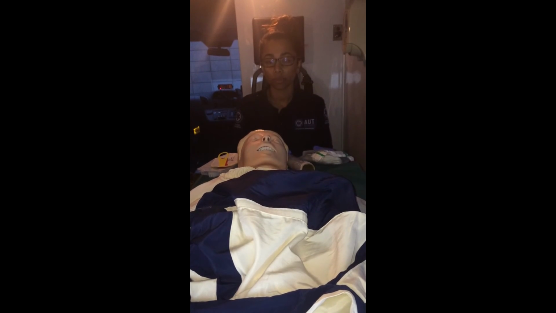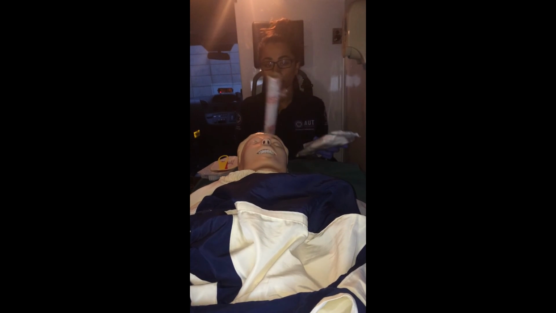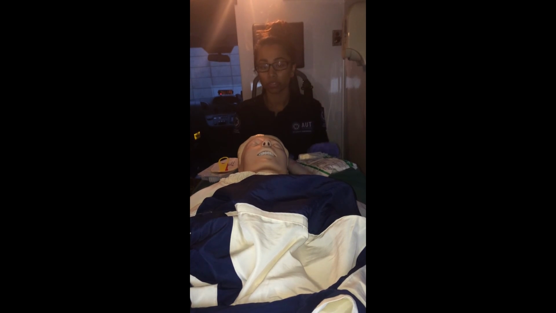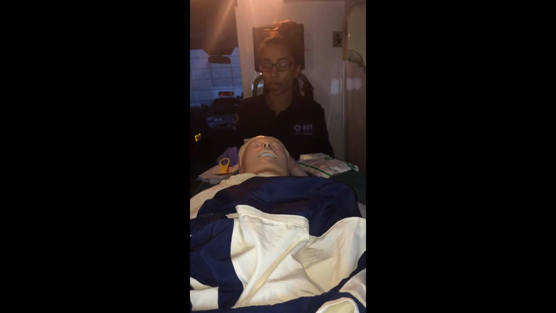For an eviscerated abdominal wound, you want to apply a saline soaked dressing and also cover that with cling film. For a sucking chest wound, you'd want to use an occlusive dressing and cover with cling film. You can also choose to use a defib pad on the chest.